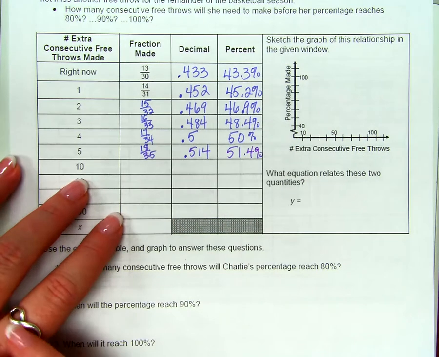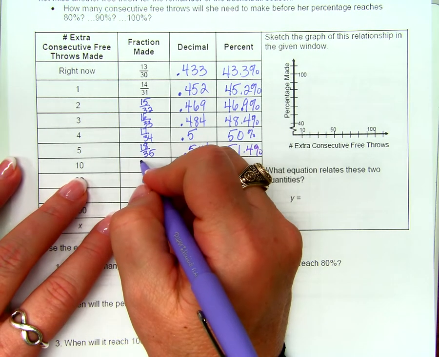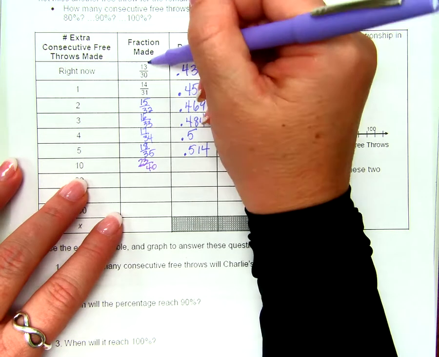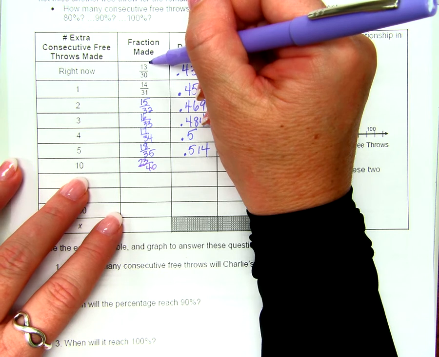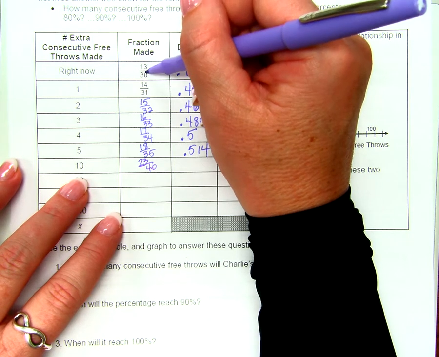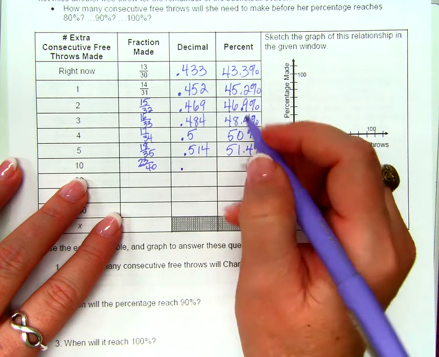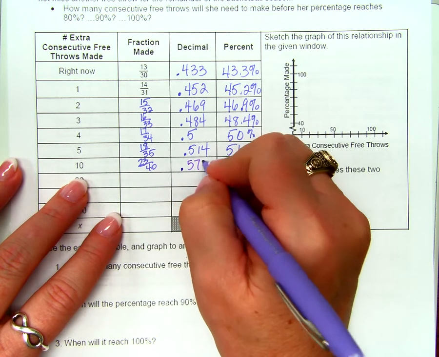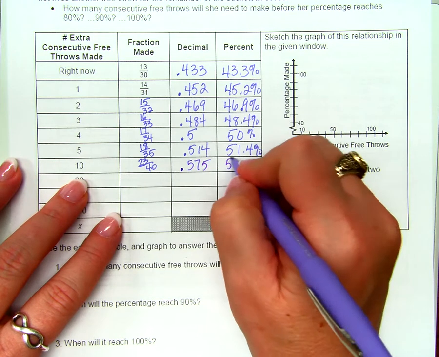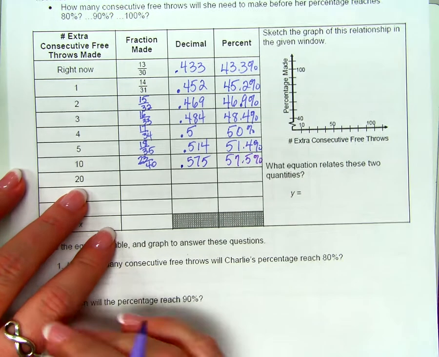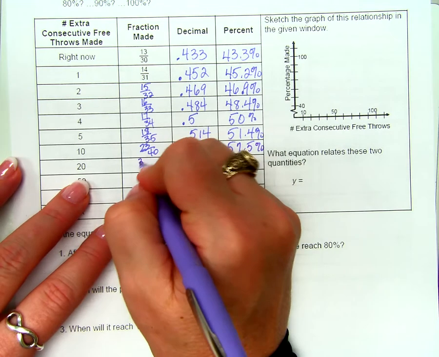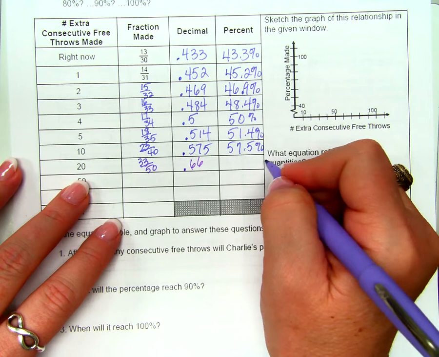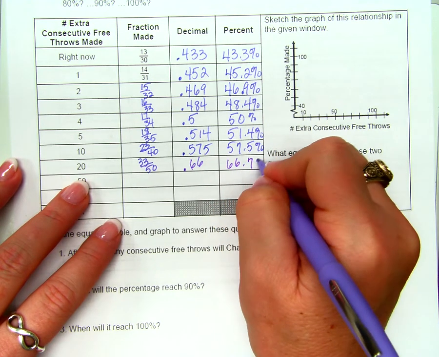Excellent. Who had 10? And what was your fraction? Yeah, 23 over 40, right? Okay. So it's 10 more than what we started with, right? Each one of these is 10 more than what we started with. So what's your decimal? Okay, and what's your percent? Very good. Who had 20? What you got? Okay. I'm going to say 0.7 if that's okay.